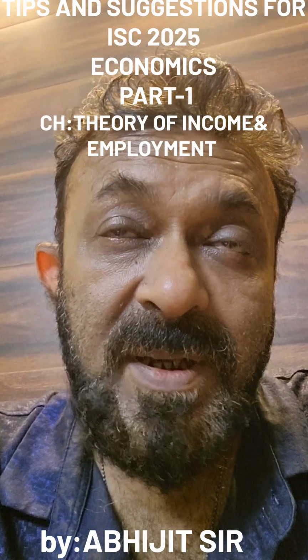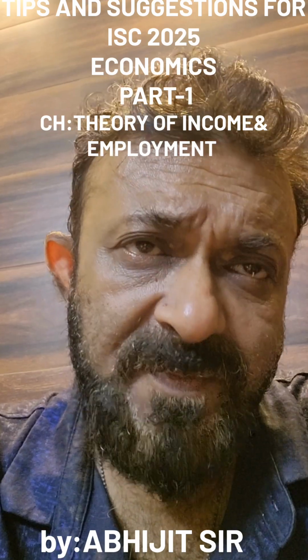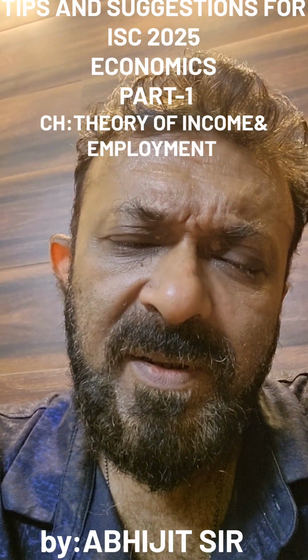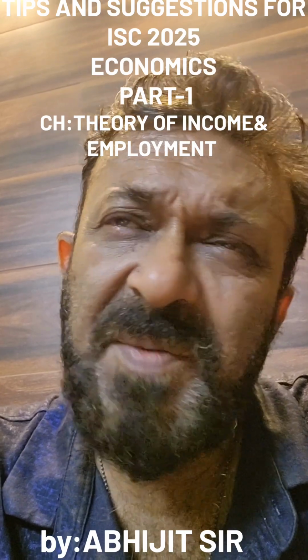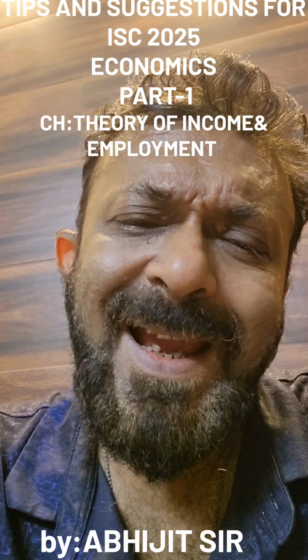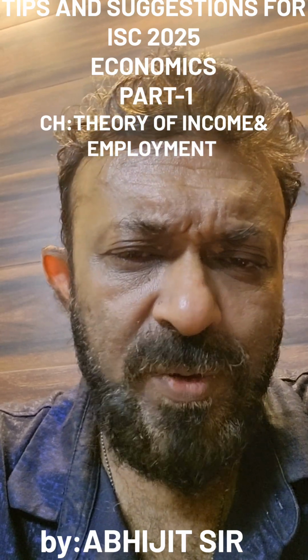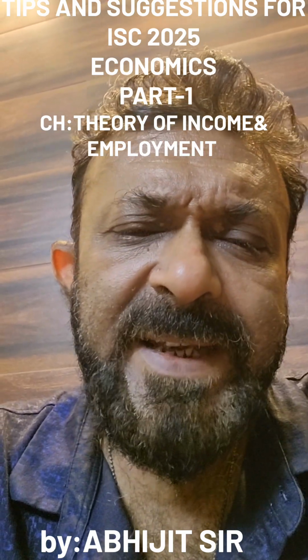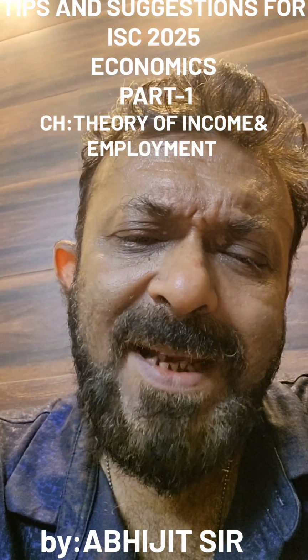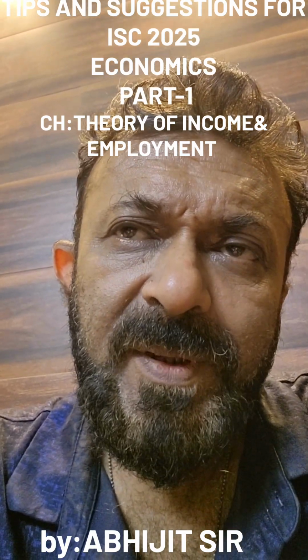So the components of aggregate demand are consumption, investment, government expenditure for buying various goods and services, and net exports. Now, when Keynes went into the depth of his theory, he made two assumptions.